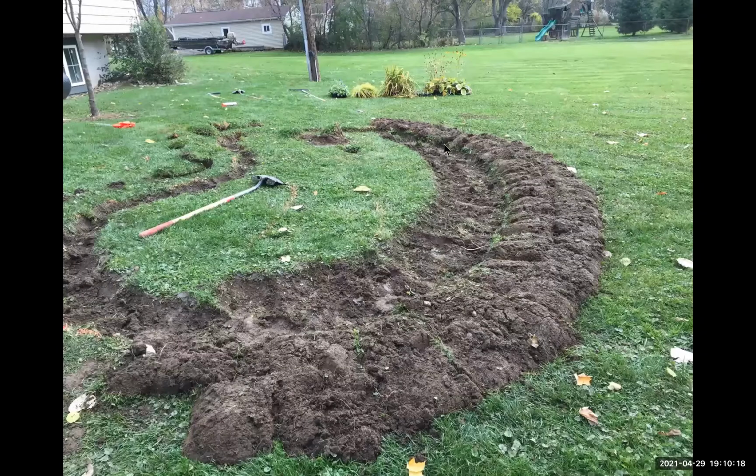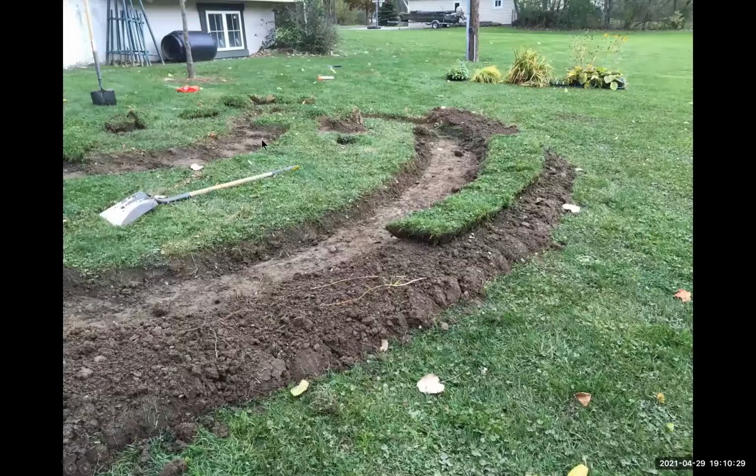And then you can see a second layer of sod dug. And here's the second layer there. And then we started digging some more sod. And then we put a green side up here for the berm.